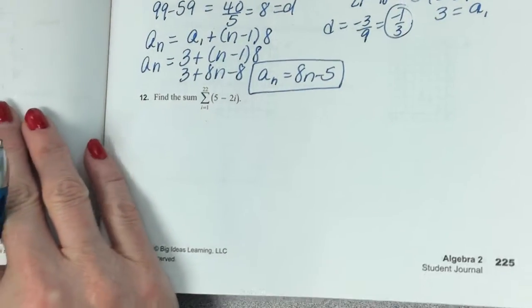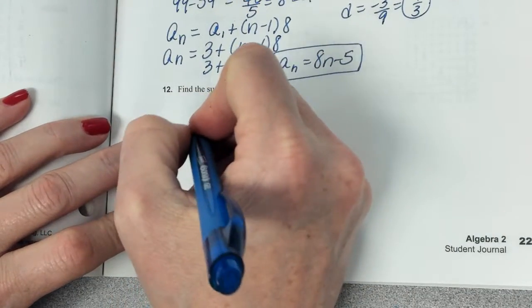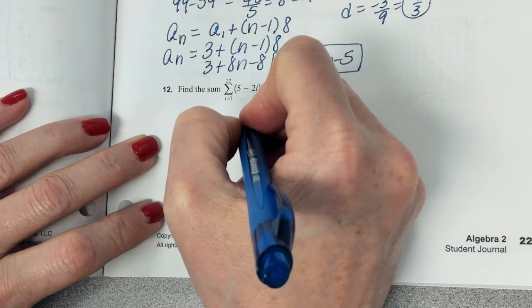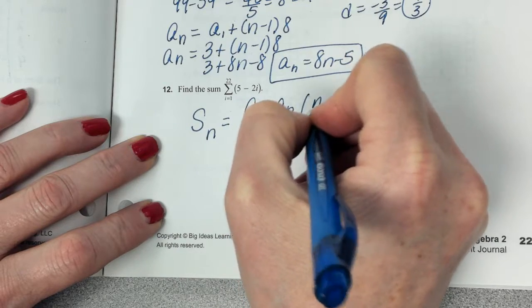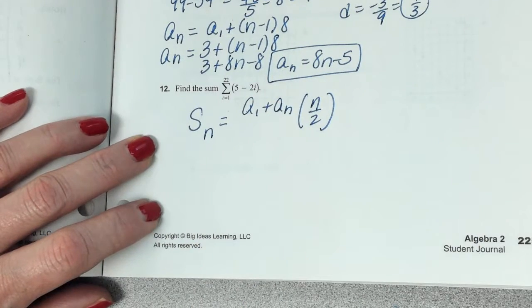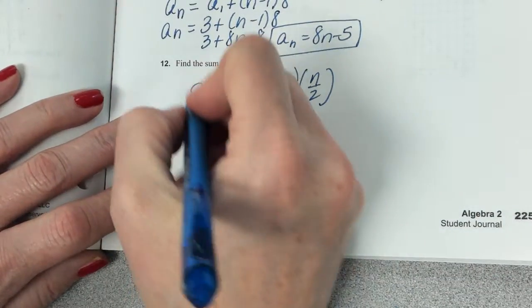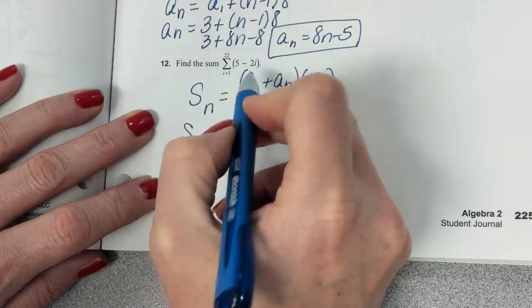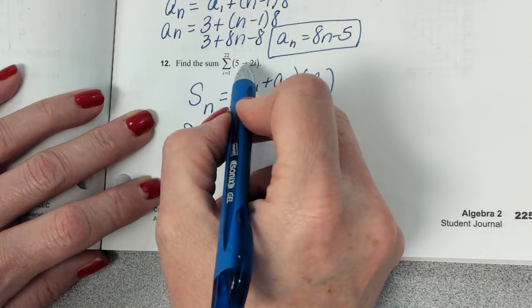All right, last one here, find the sum. We're going to use that sum formula that Gauss came up with. S sub n equals a sub 1 plus a sub n times n over 2. That's the way I think of it. Our book does it a little differently, but it's all the same. I have to find the sum of my first 22 terms, so I have to know my first term. I have to plug in 1 to 5 minus 2n.